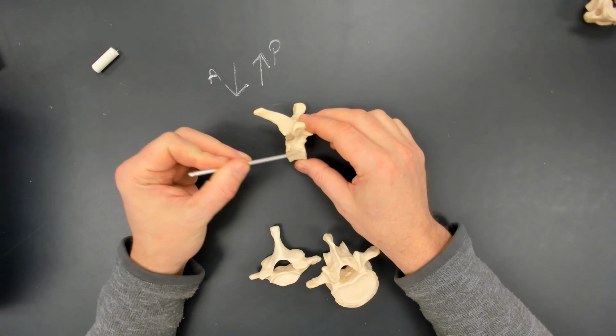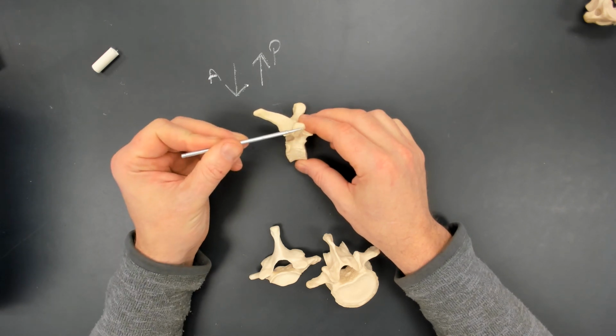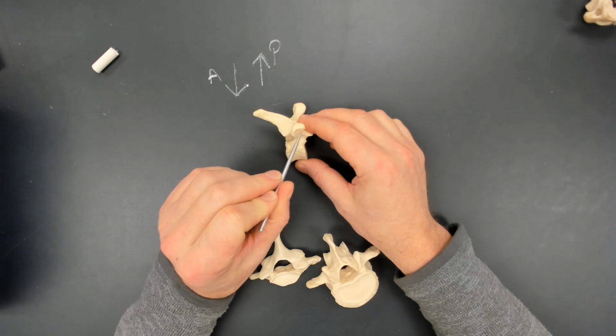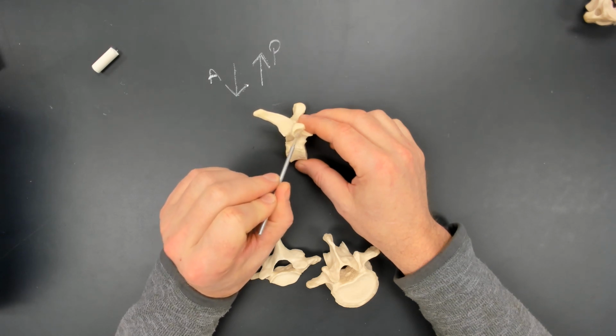Now the rib that is attaching to this vertebra will also interact at a second point on this transverse process, where we have a transverse costal facet right here.